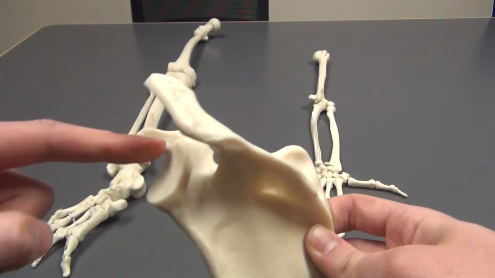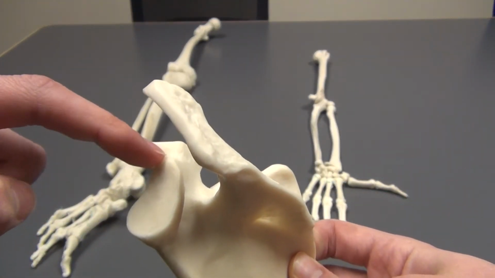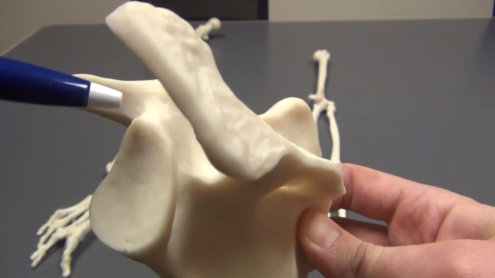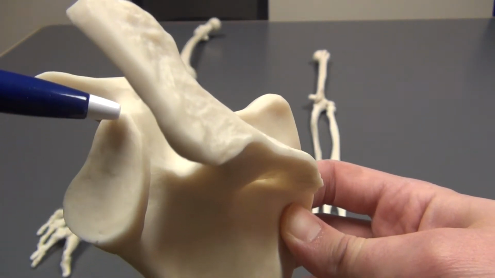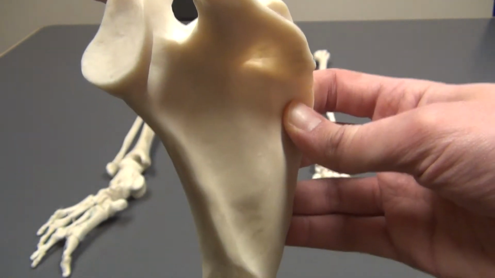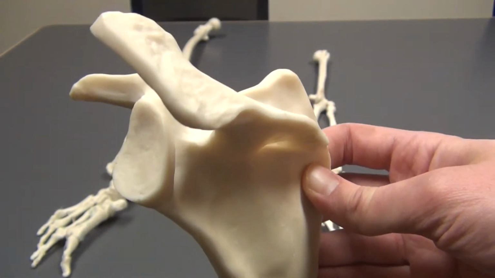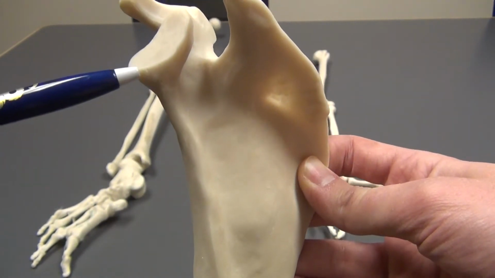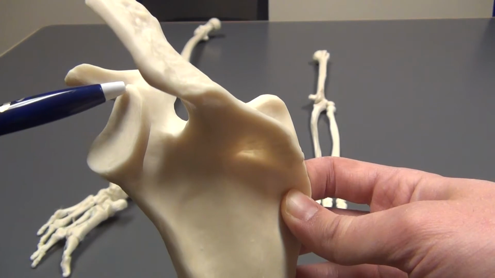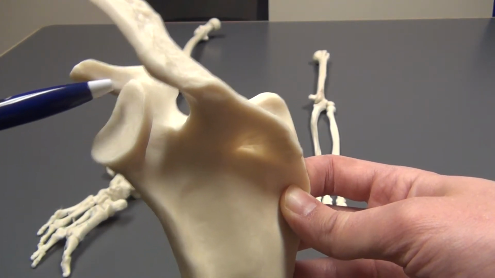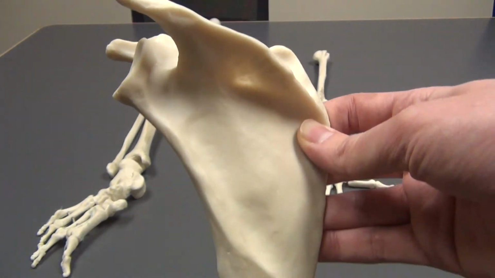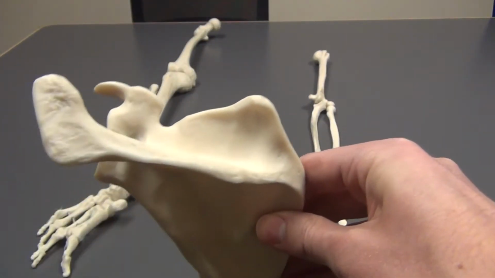At the very top surface of our glenoid, this little bump right here, we call it the supraglenoid tubercle. And at the bottom is the infraglenoid tubercle. The supraglenoid tubercle is where the long head of the biceps attaches, and the infraglenoid is where the long head of the triceps attaches. Okay, so more things right here.